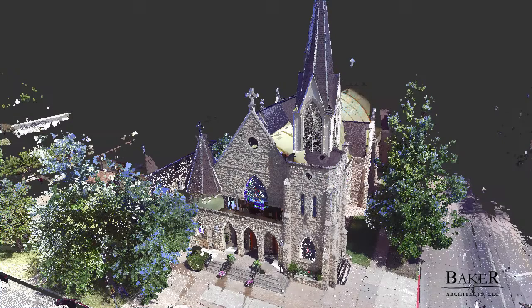All right, so oftentimes when I describe what LIDAR is to clients, they usually just kind of nod their head and accept it for what it is. So I wanted to show you this little video of how LIDAR can be used to help architects start accurately and to document existing buildings.